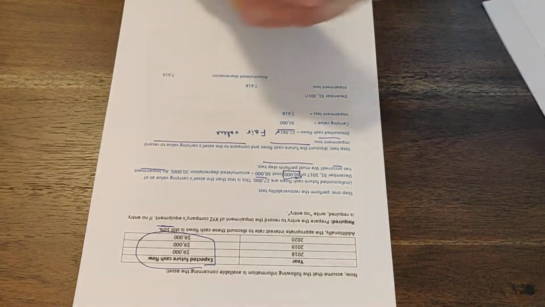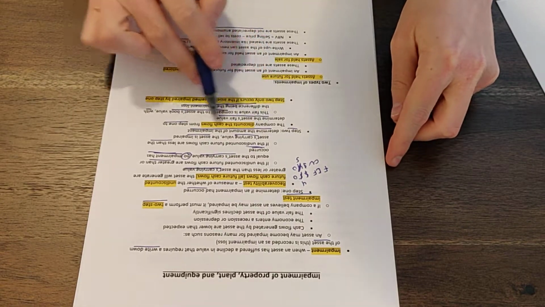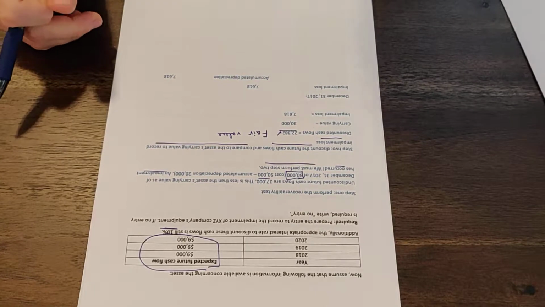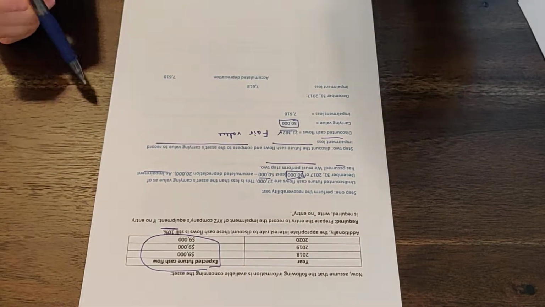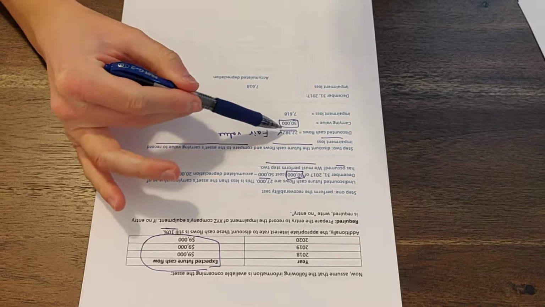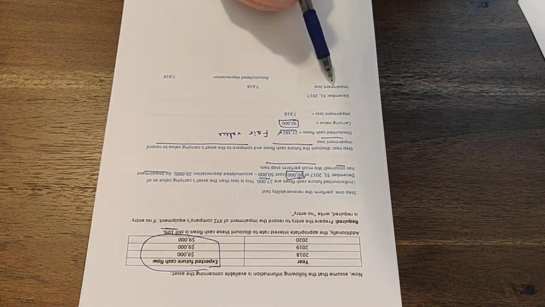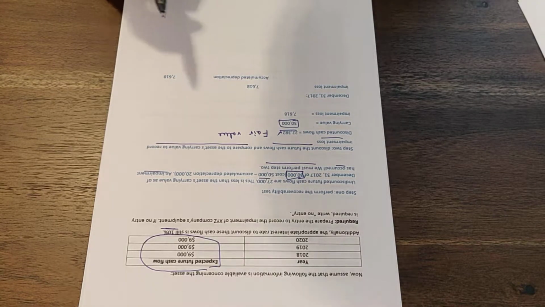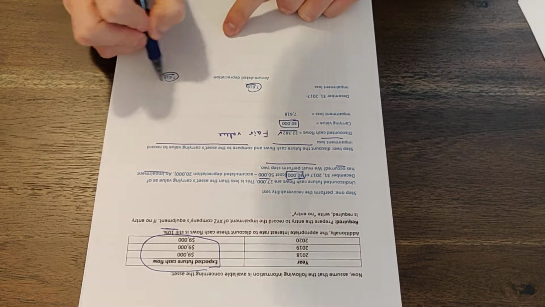As we said on the first page, the asset's fair value is the discounted future cash flows. Then we compare the fair value to the asset's book value, and the difference is the impairment loss. So the asset's book value or carrying value is $30,000. We subtract away $22,382. That's the fair value, which means the impairment loss is $7,618. So our entry is impairment loss $7,618, accumulated depreciation $7,618.